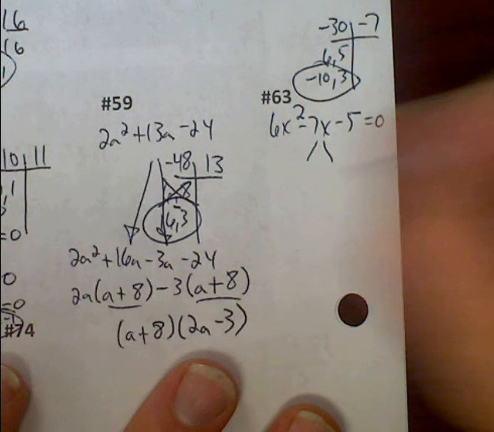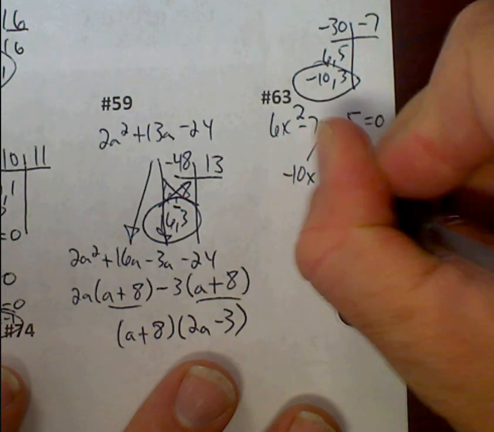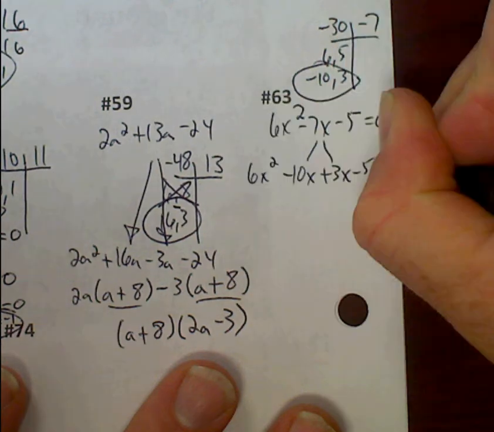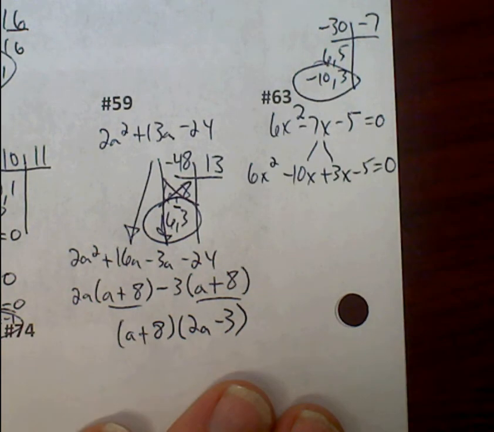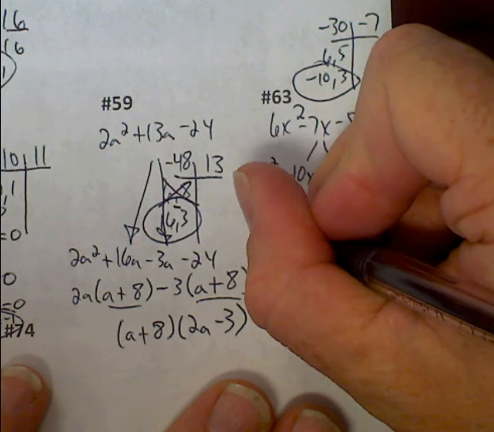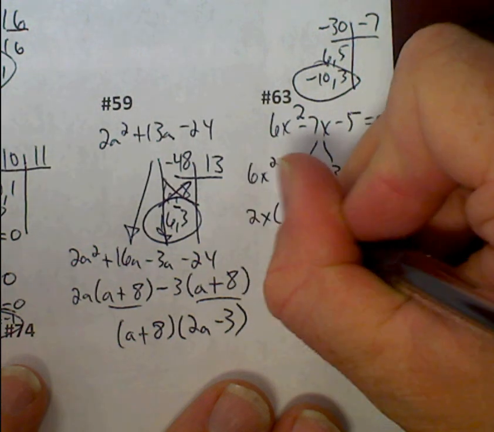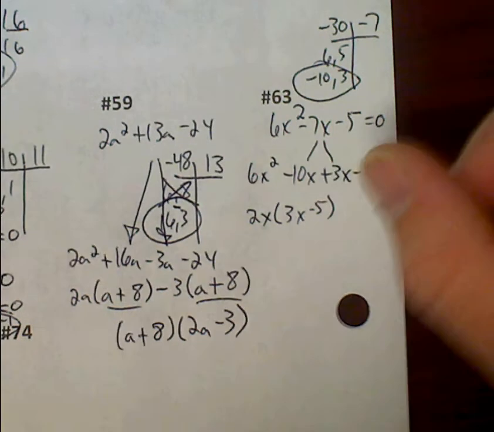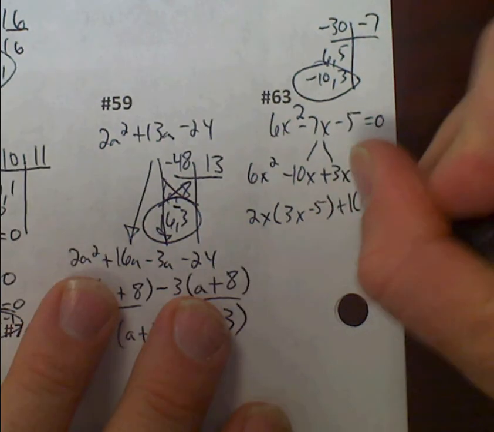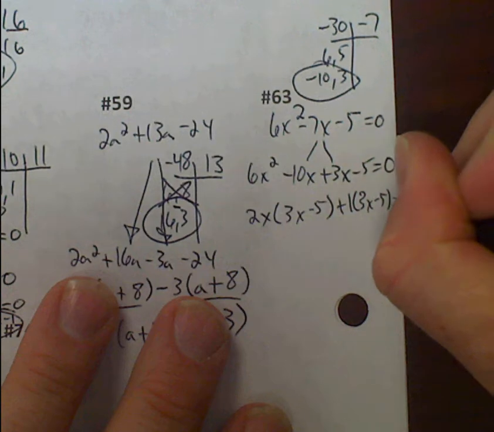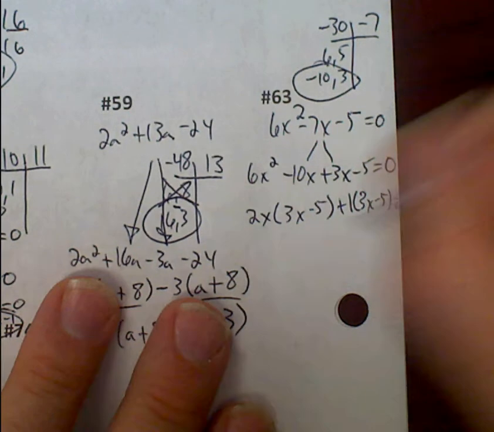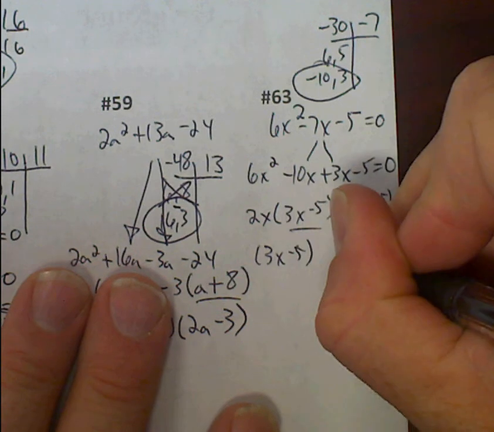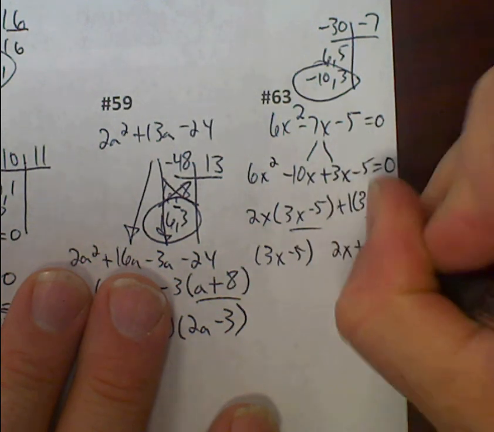I can break this up. 6x squared, negative 10x, positive 3x, minus 5, equals 0. Go ahead and divide by 2 and bring out an x. That's 3x minus 5. I can't take anything out, so I can take a 1 out. That's 3x minus 5 equals 0. These match. So I got 3x minus 5, and I got 2x plus 1.